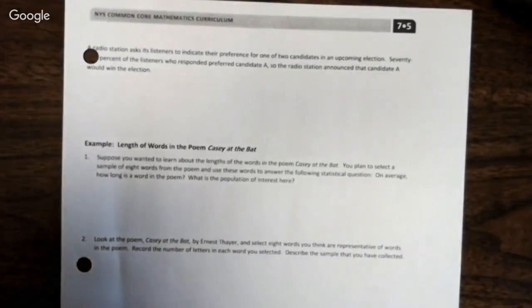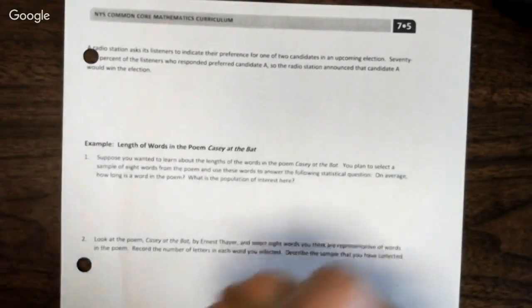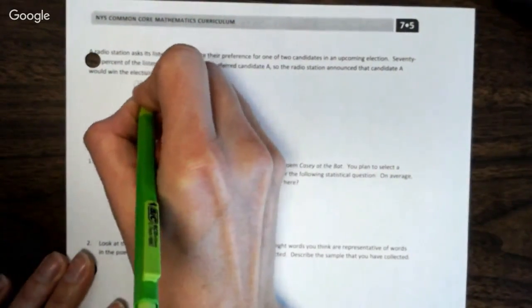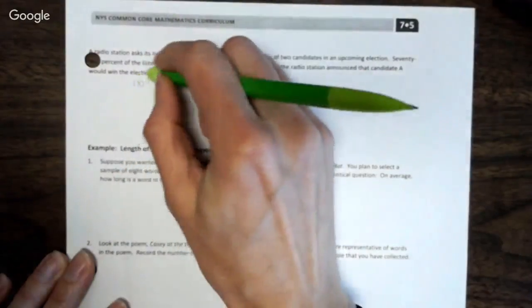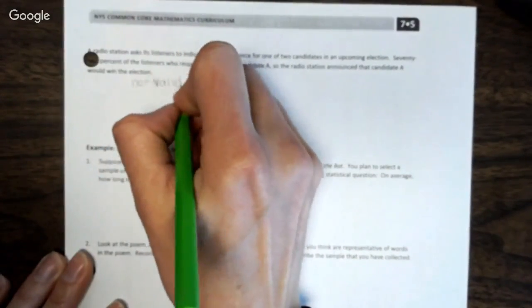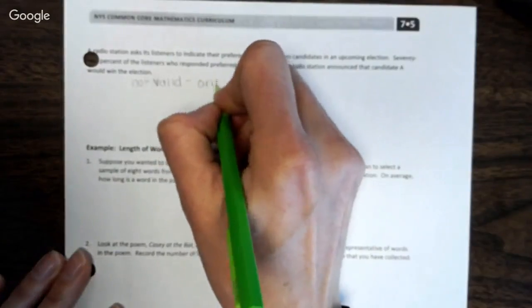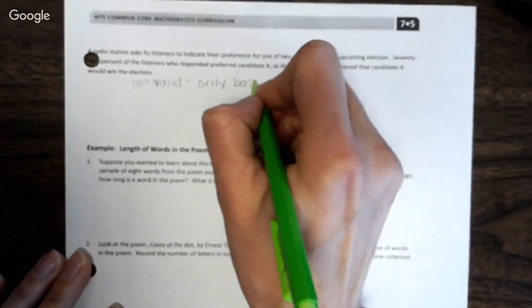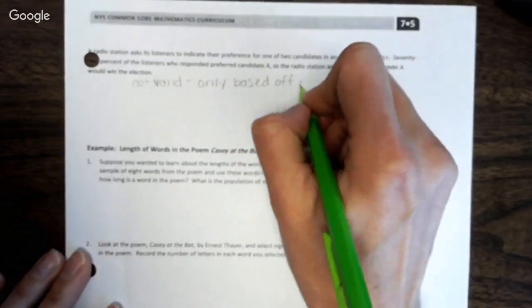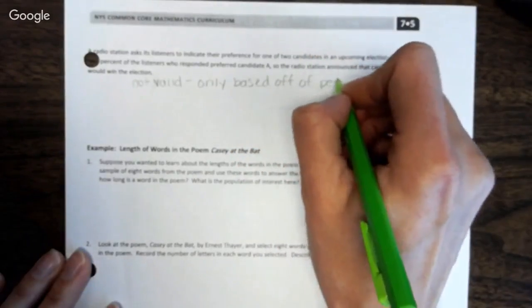Did everybody call in, or was it only people calling in for A because they felt so strongly about that? So I would say this would not be valid, because you're only basing it off of the people that called in.